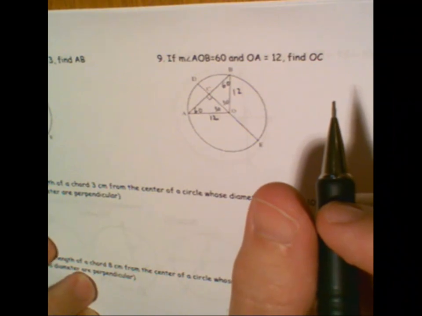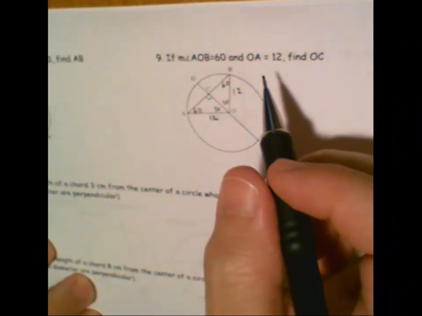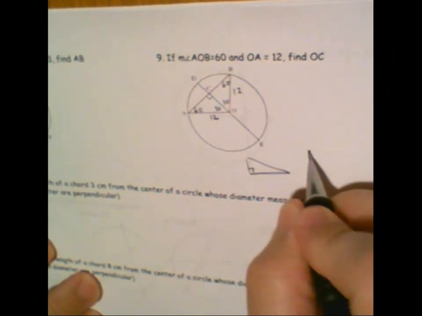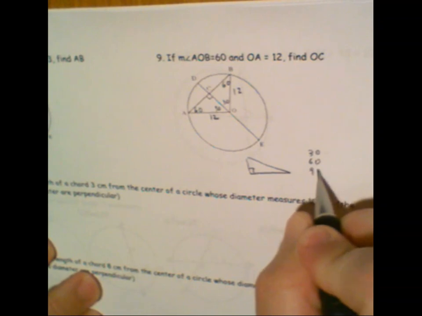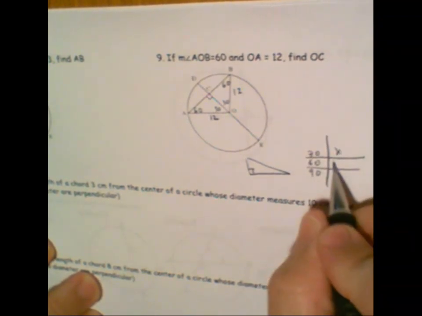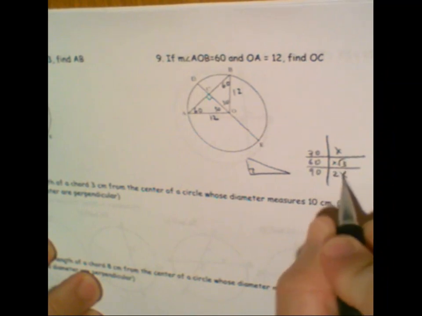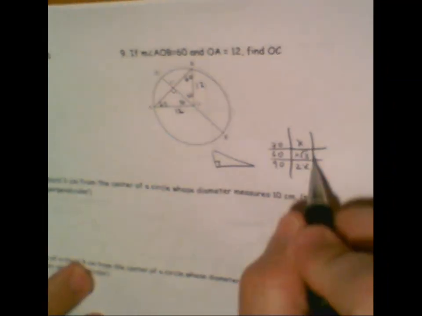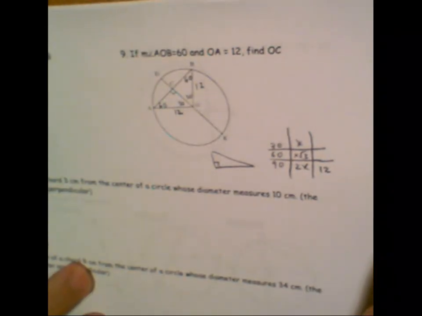And OC, what is OC equal to? Here, 30, 60, 90, x, x radical 3 and 2x, right? So opposite 90 is 12, right?